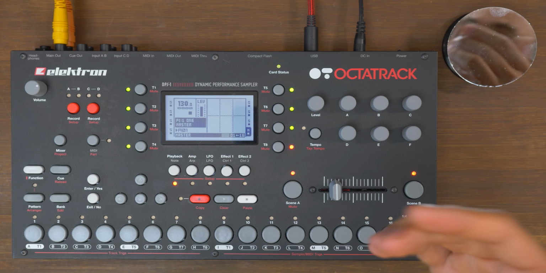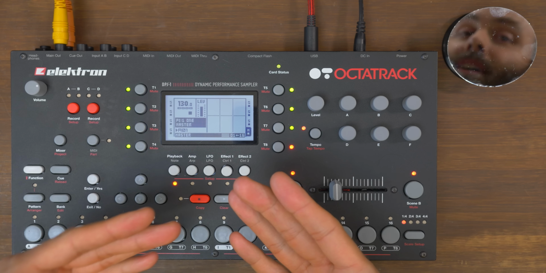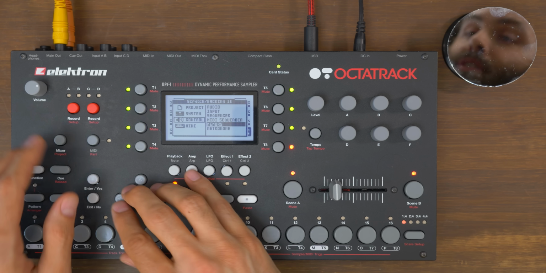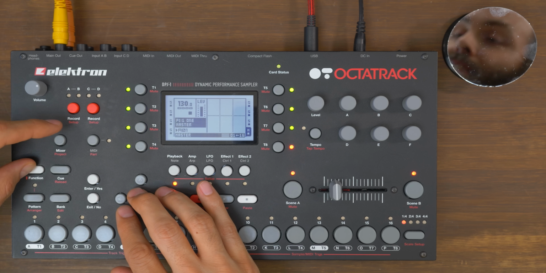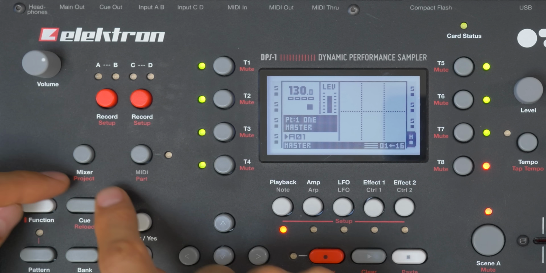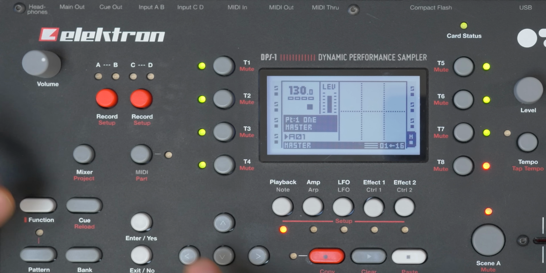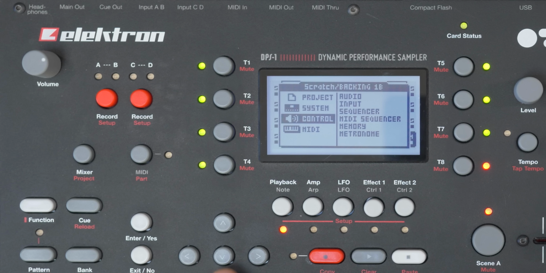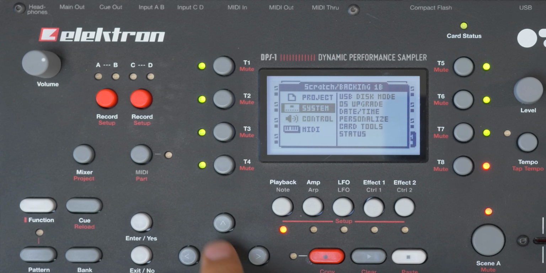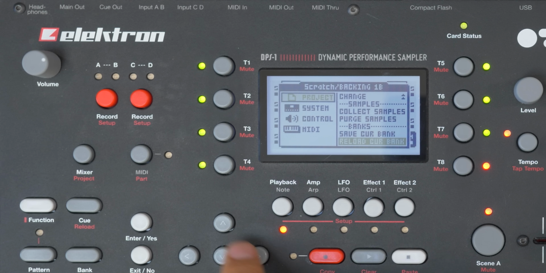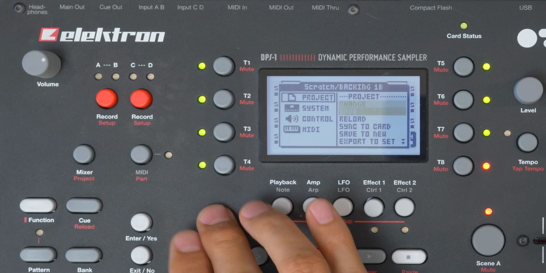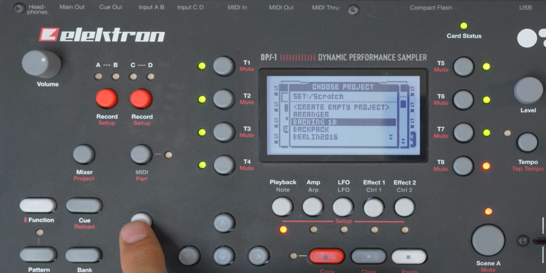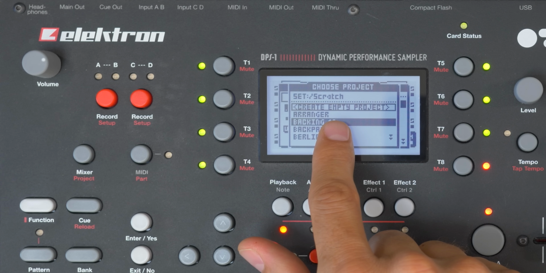Okay, so on the Octatrack, I'm going to go ahead and create a new project. So function and mixer is actually the project. You can see the red labels. They are active when you press the function button. So function and project, and you can navigate this menu by right and left, up and down. Go into the left menu, go up to project, right, go up to change, press yes, and then create an empty project.